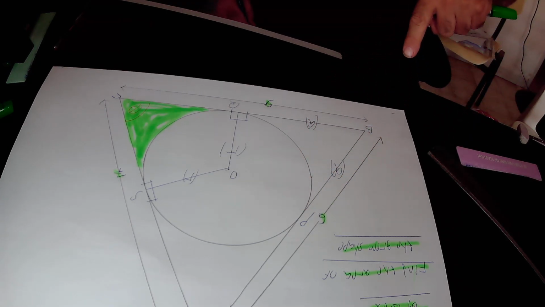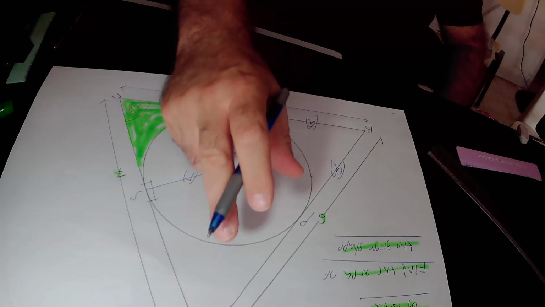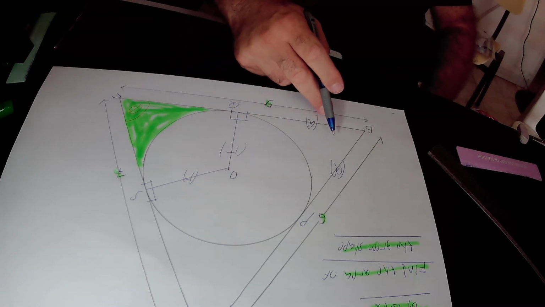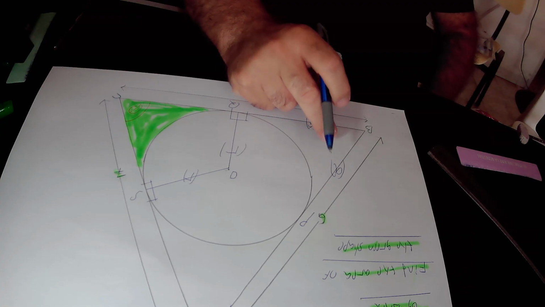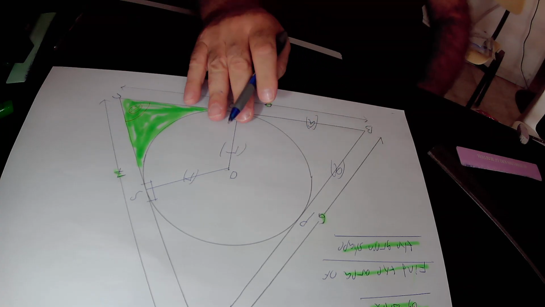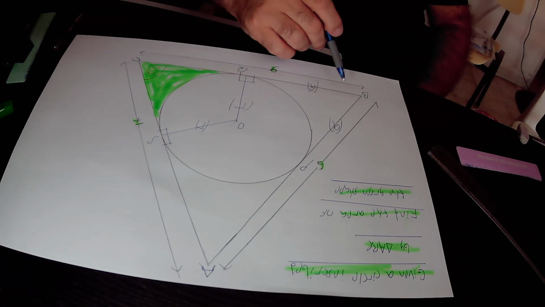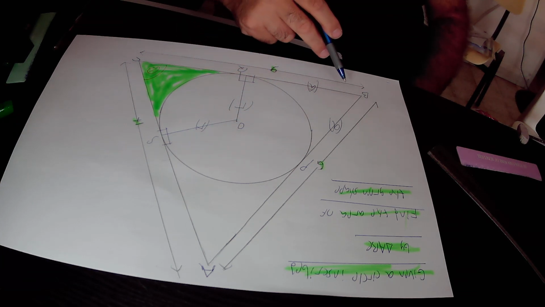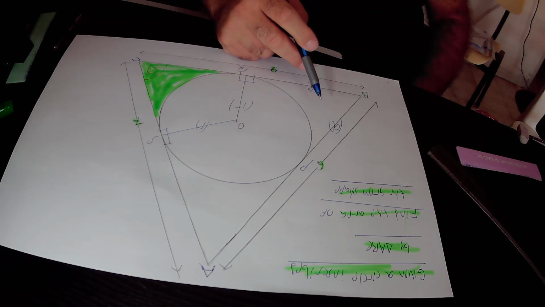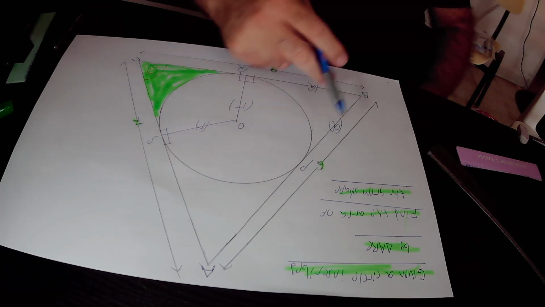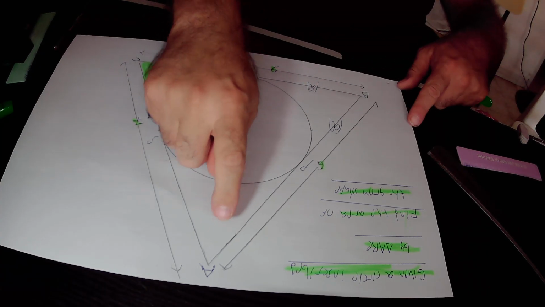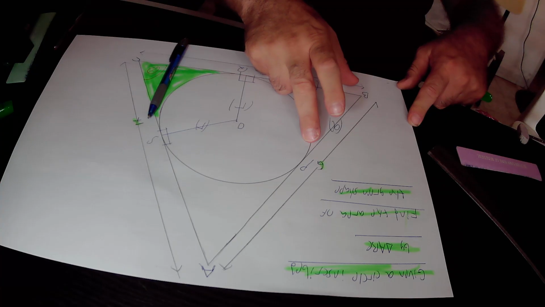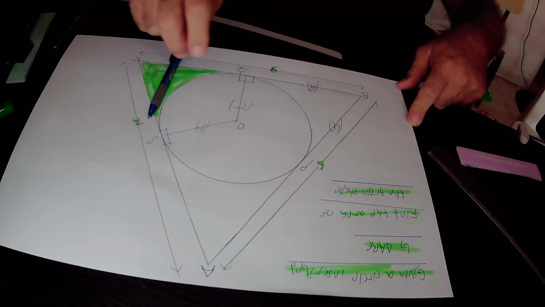AB in total equals 6. Therefore, AP will be equal to 6 minus A. Again, AB in total equals 6, BP equals A, and therefore AP will be equal to 6 minus A. Again, AB that is 6 minus BP that is A equals AP that is 6 minus A.